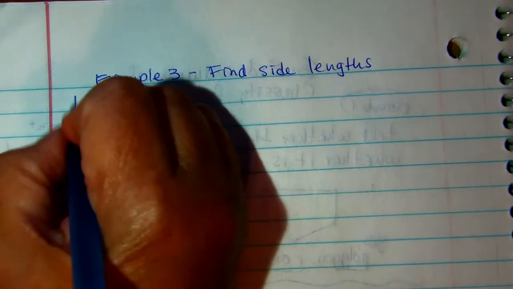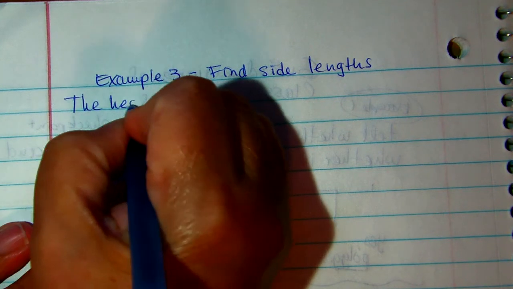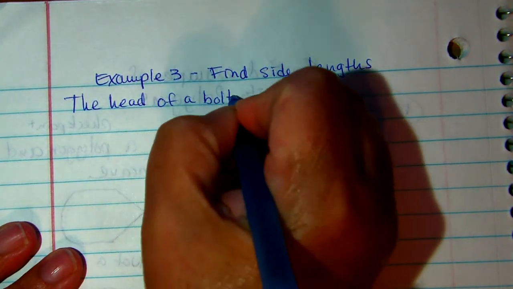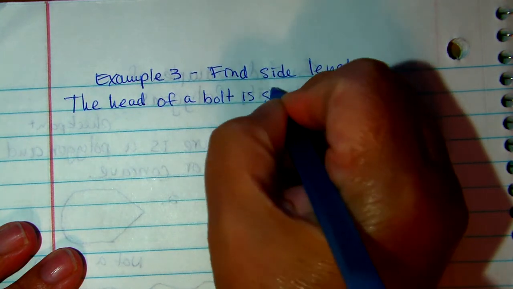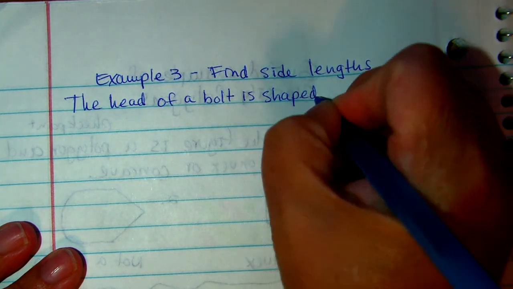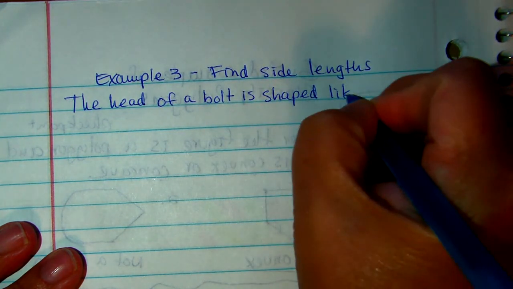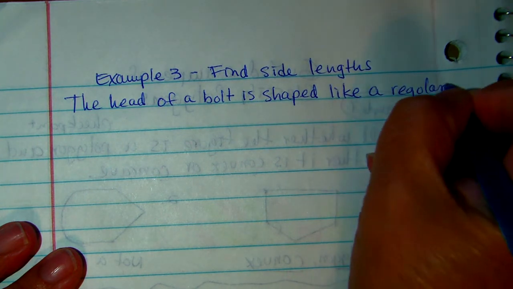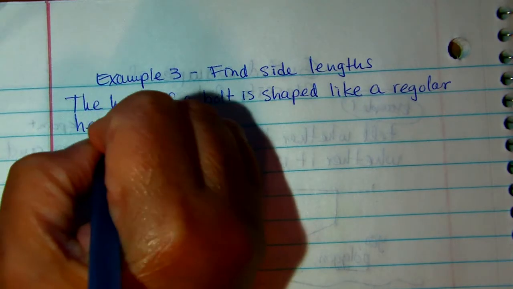the head of a bolt is shaped like a regular hexagon.